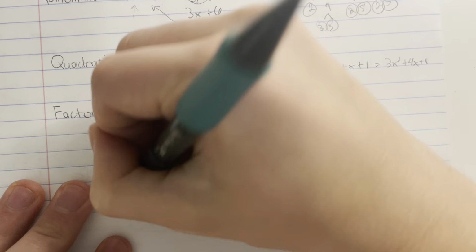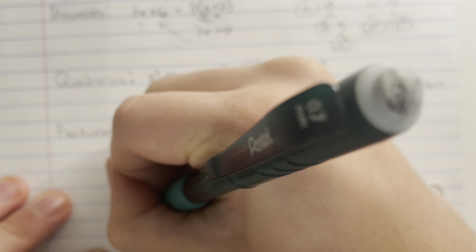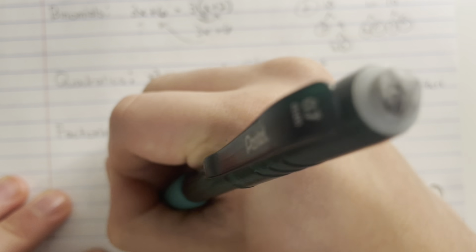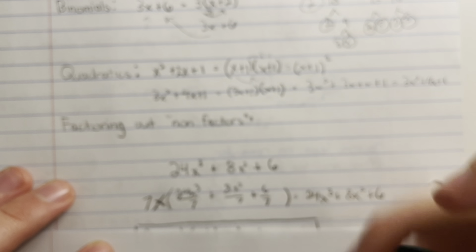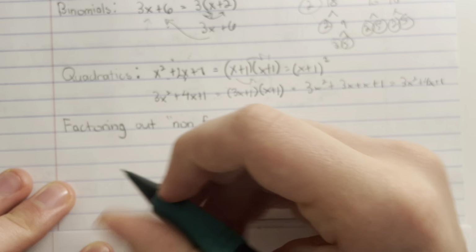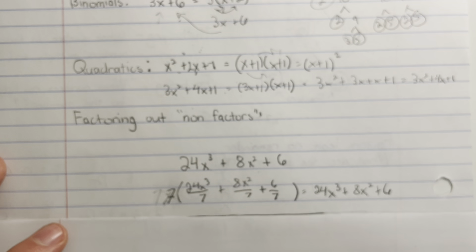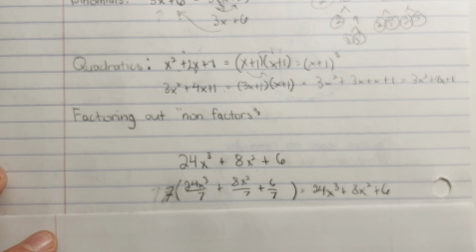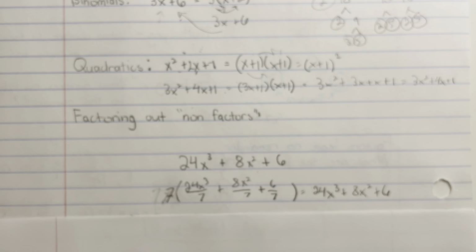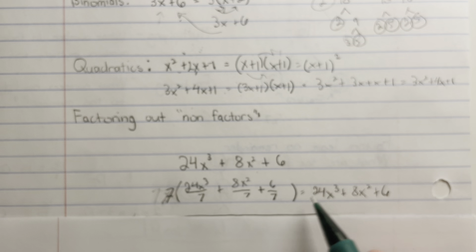I should rewrite this because that's not 7x. It's 7 times, well, hopefully you get the gist of what that's supposed to be. But my point still stands that you can factor out any number from any equation or any expression. You just need to undo what you do to keep the equal sign.